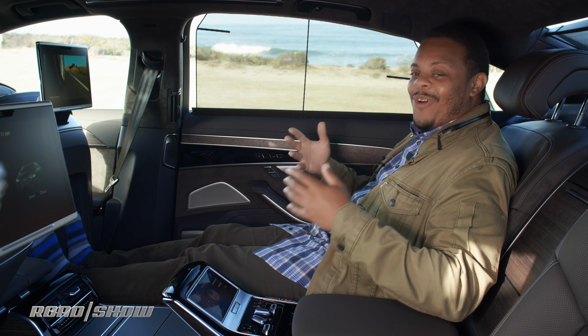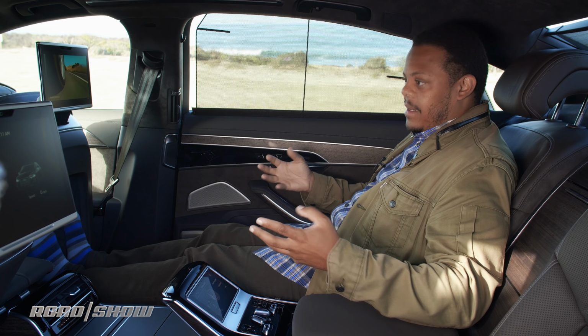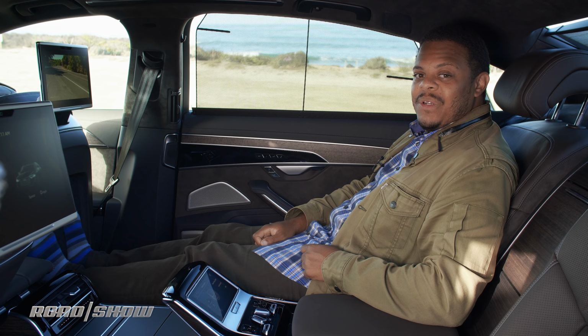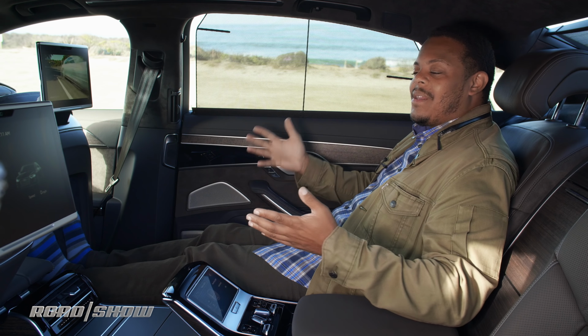but let me tell you, there's almost as much tech underneath this car as there is inside of it. So check our full review over on theroadshow.com for even more details about what it's like to actually drive this thing.